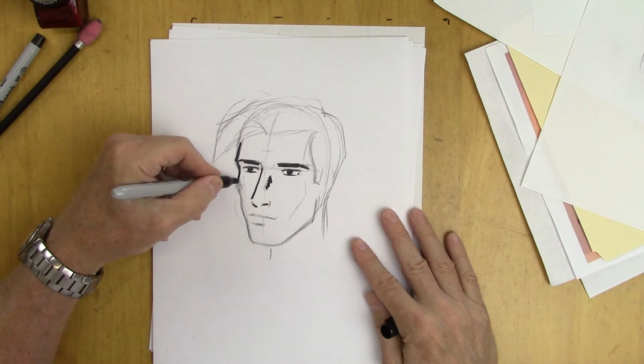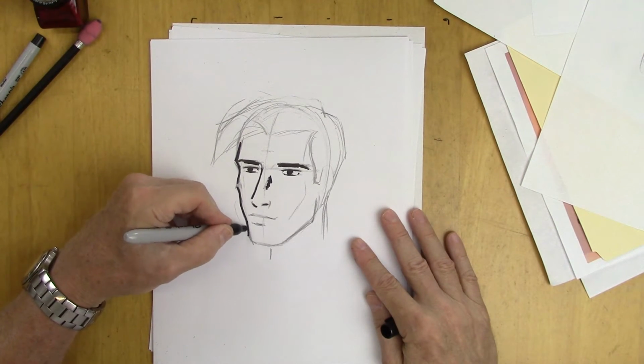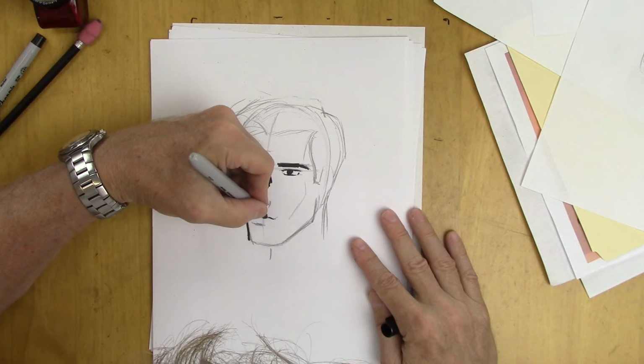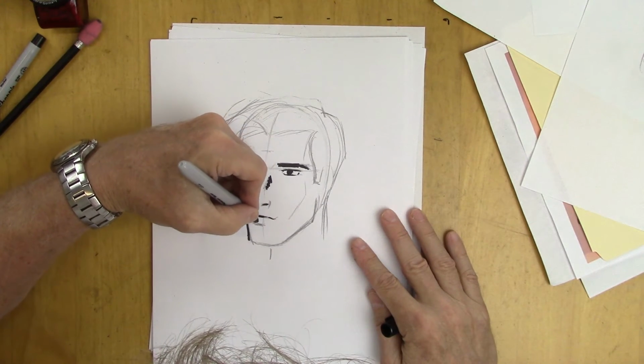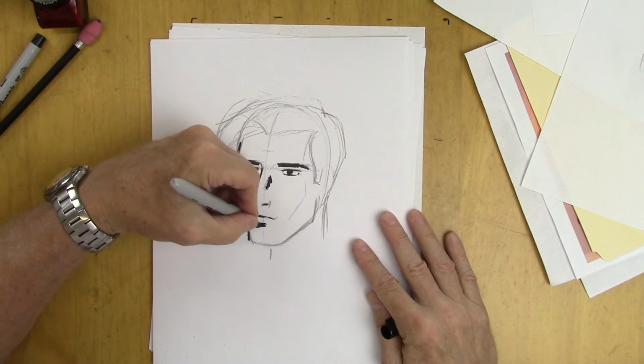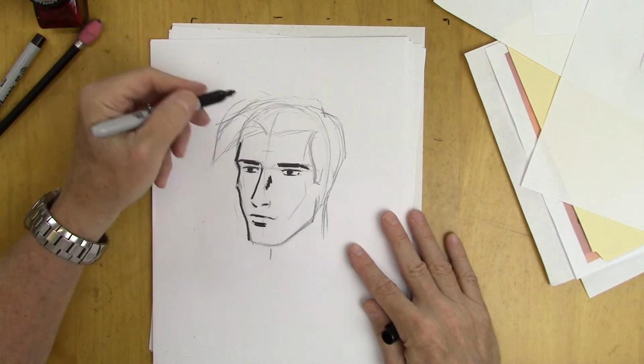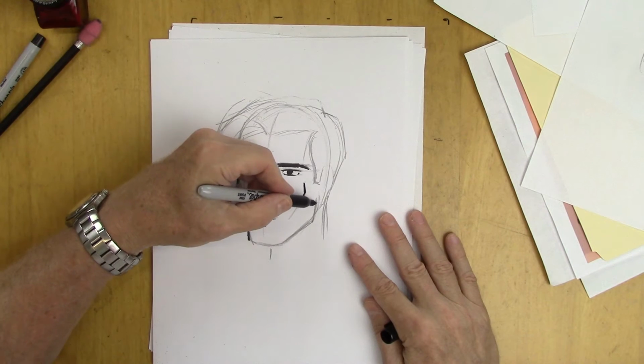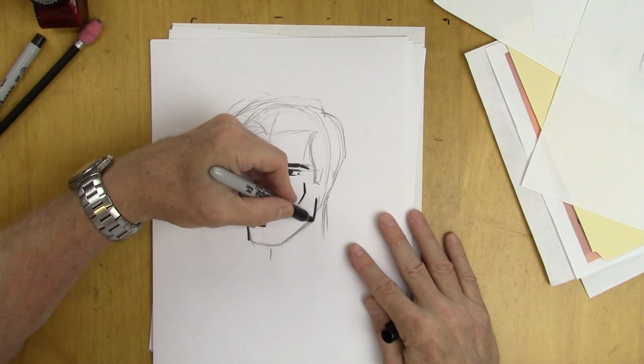Now we'll get those contours going. A little bit of contour here. Angle of the jaw.